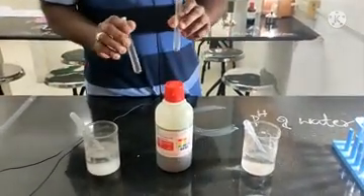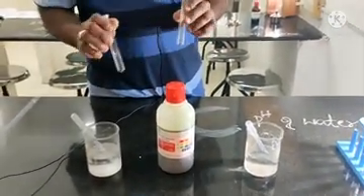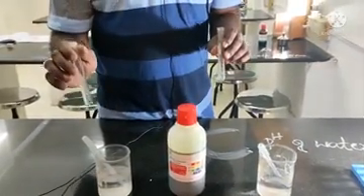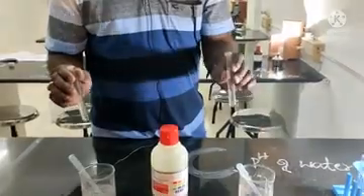Under no circumstances will both be acidic, or both be basic, and also you won't get even a neutral solution. So one acidic and one basic.